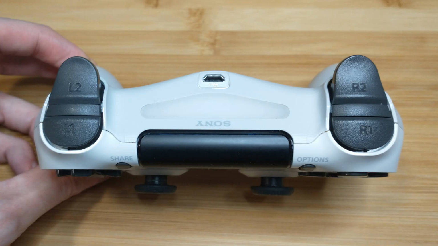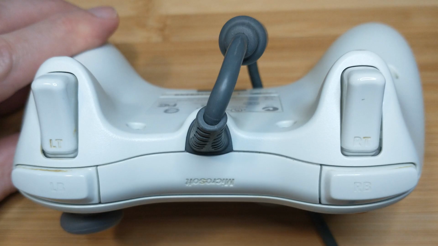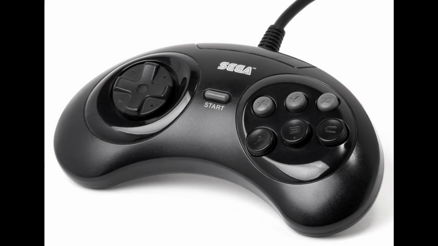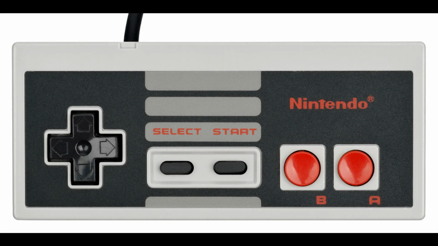The shoulder buttons and triggers may be called something else on other consoles, or your controller may only have 2 shoulder buttons and no triggers, or if you go back far enough in game console history, no buttons on top of the controller at all. Older games, and games with simpler control schemes, may not utilize the shoulder buttons or triggers very much, and some may not use them at all.